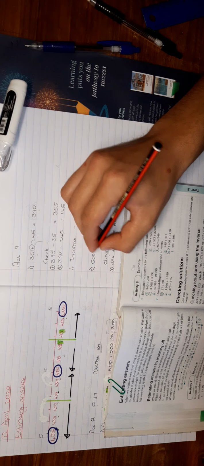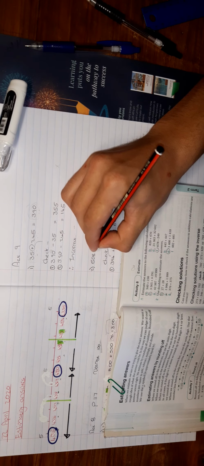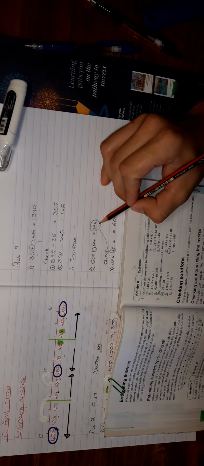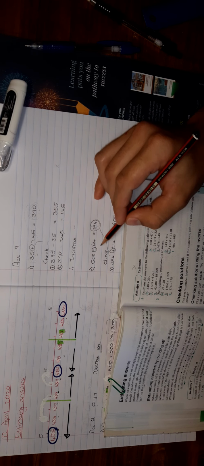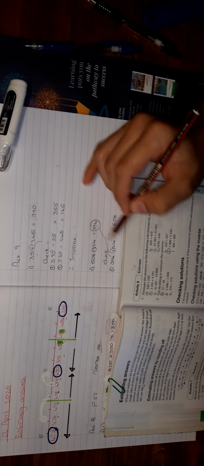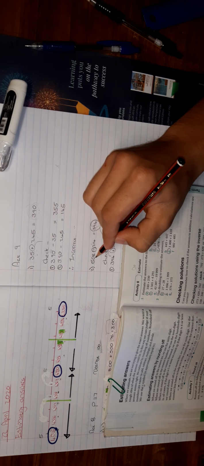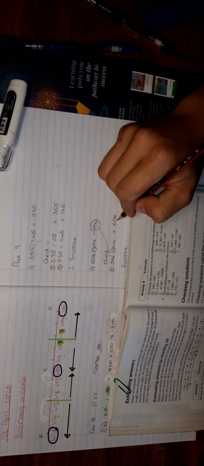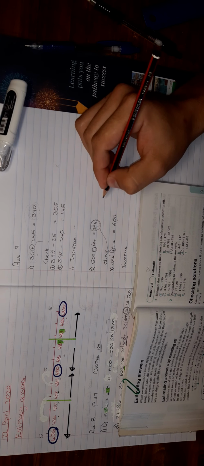So the inverse of subtraction is addition. So now you're going to add. So now you take 394 plus 214, and this should give you 508. But now you see it gives you 608. So this means this calculation is also incorrect.